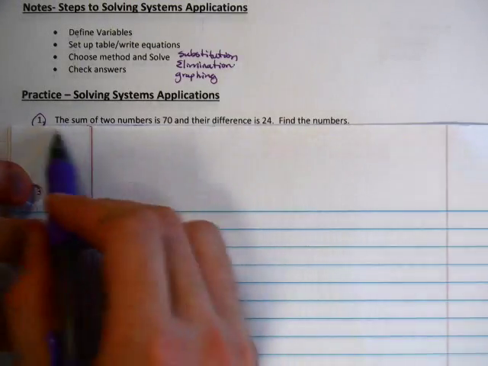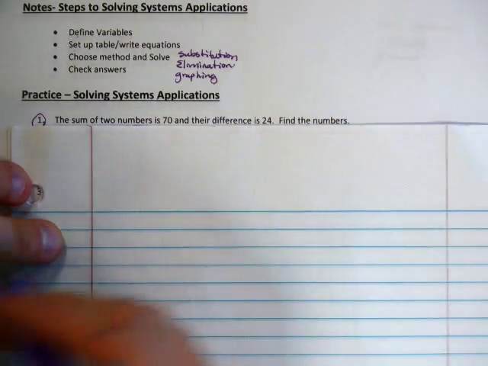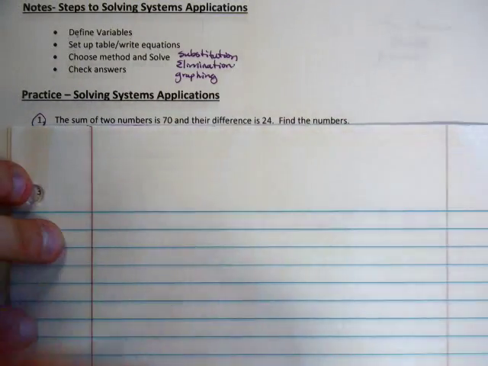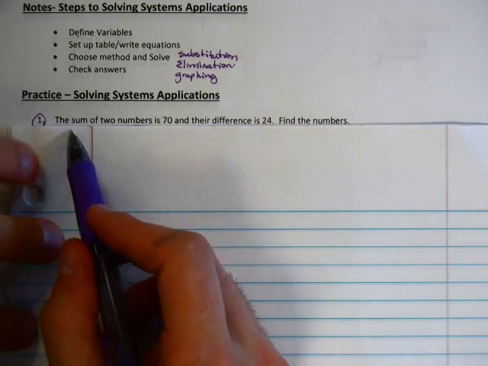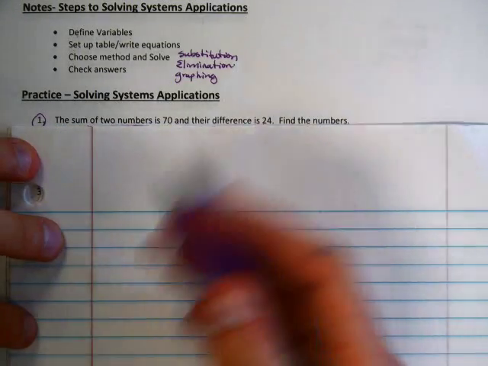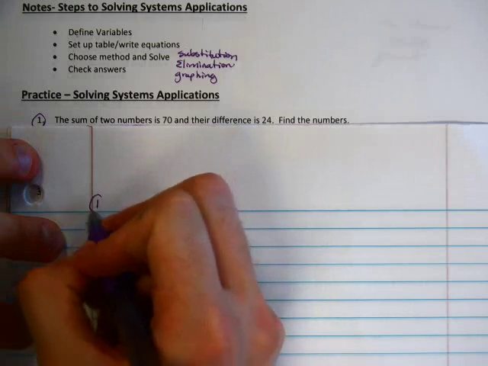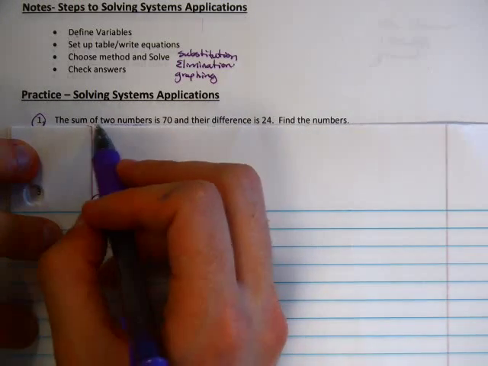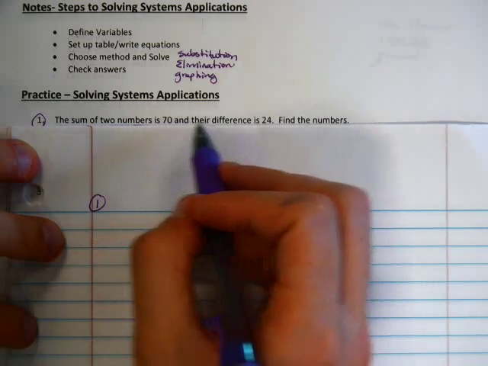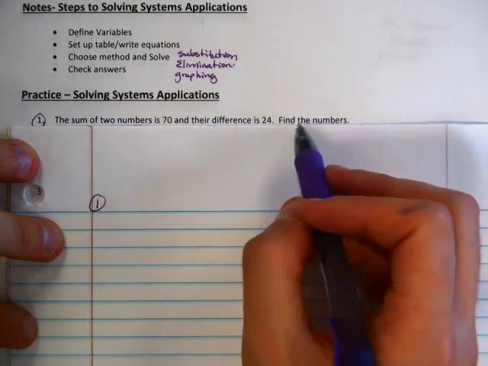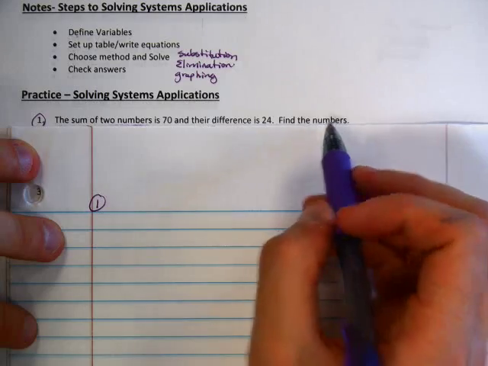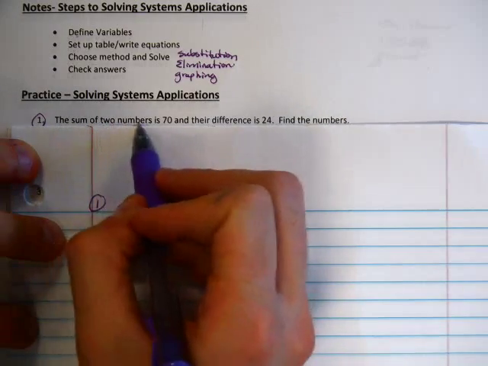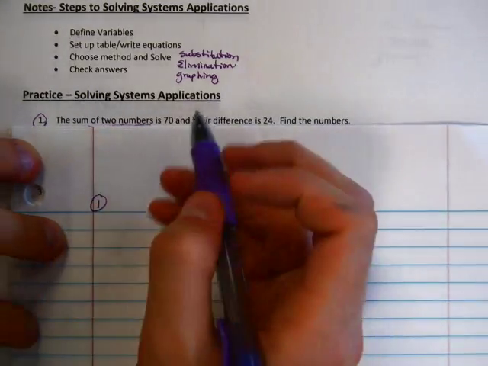So let's start with something a little more straightforward. It can be quite abstract. It's not a super application. It's more just here's some numbers and here's how we start. All right. So this first problem, we're going to define our variables. It says the sum of two numbers is 70, and their difference is 24. Find the numbers.